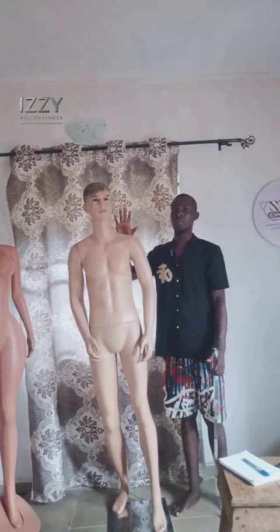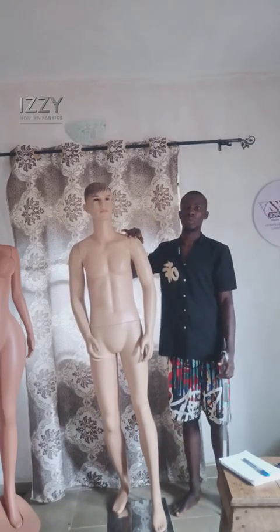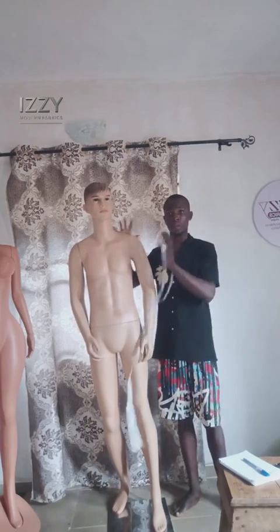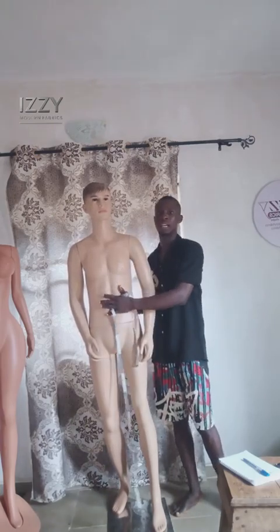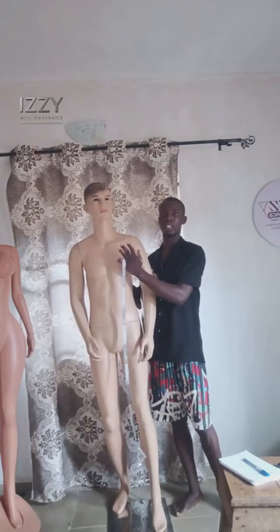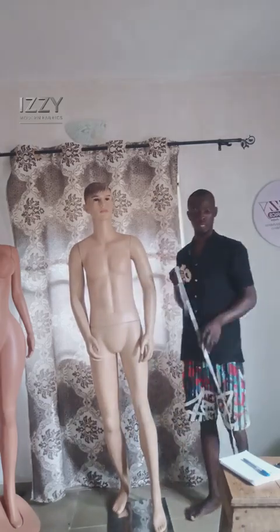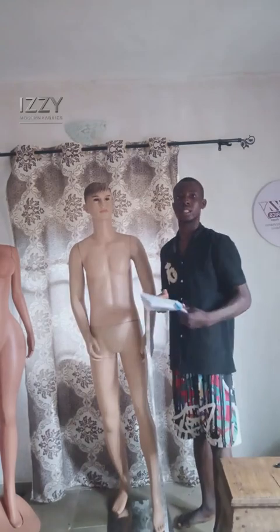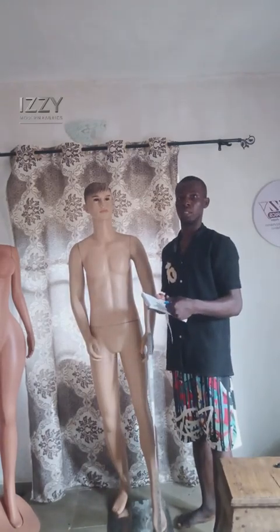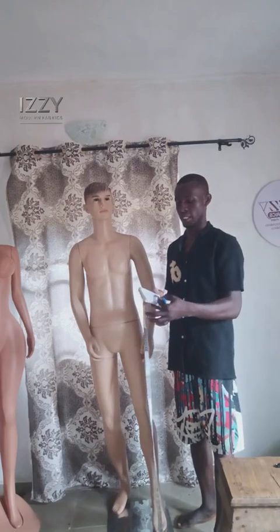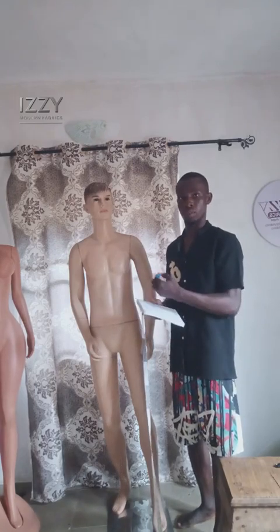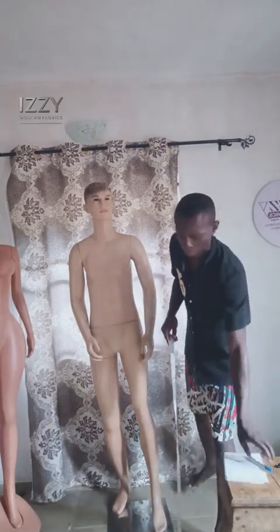And mind you, the same thing I'm doing here is the same thing we are going to do when we meet a complete man, like a normal human being. Everything a normal human being has, my mannequin has, and that is why I'm using it as a specimen. Now let's move forward. I'll be sharing these measurements with you alongside the video. Everything I've written here is how I'm going to measure, so you won't get confused.